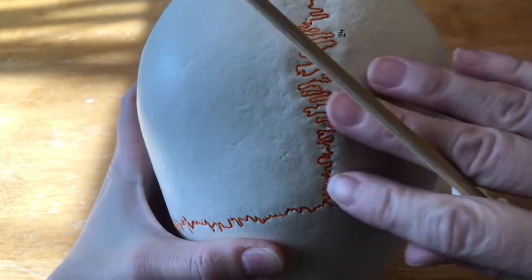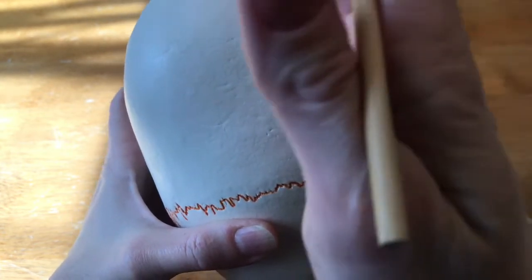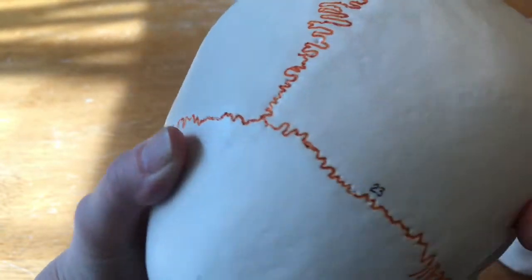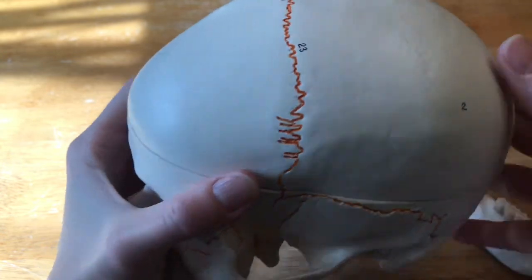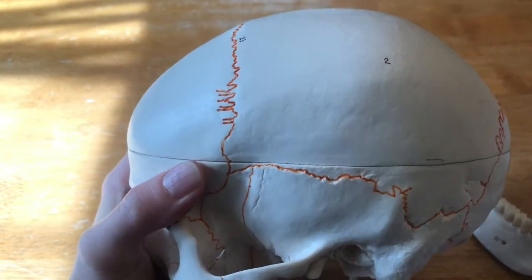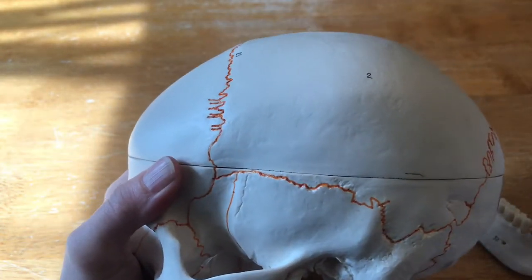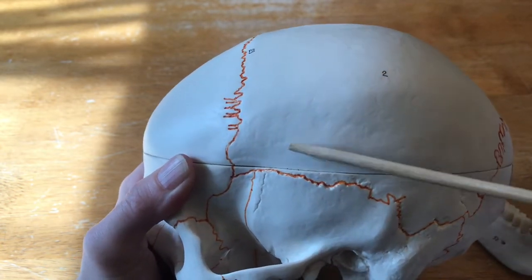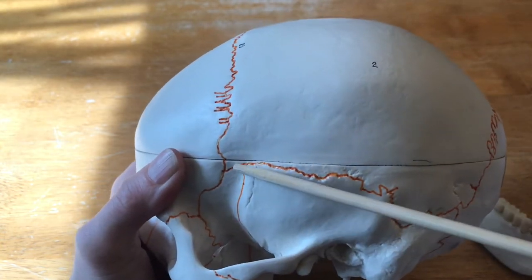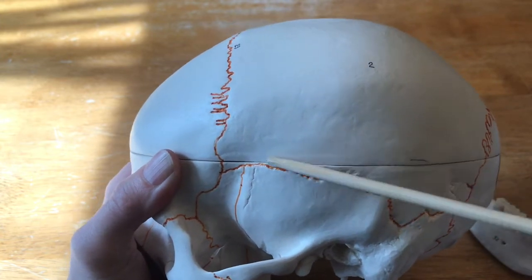And that would make sense as well if you're thinking about doing a sagittal section through the skull, right? We would make it along that line, sagittal suture. Then between the parietal and the temporal bone here, we have our squamous suture.